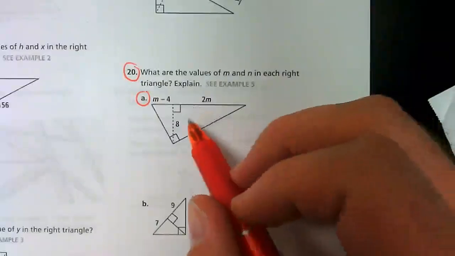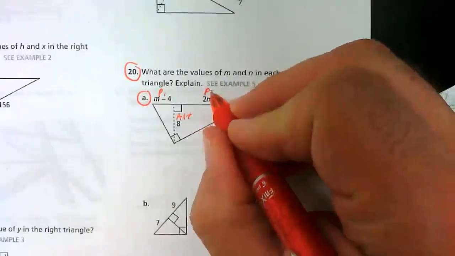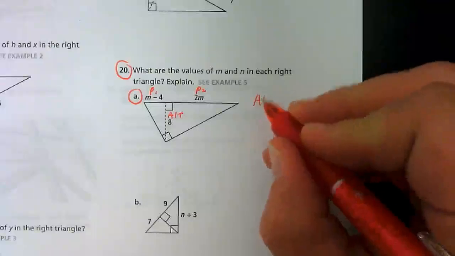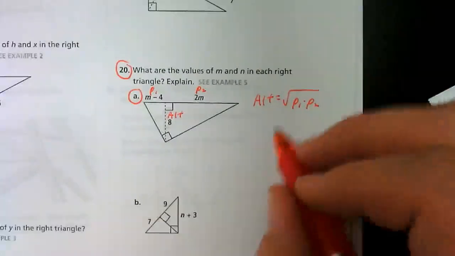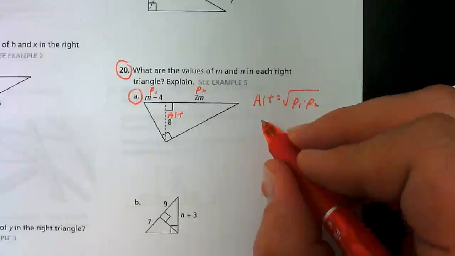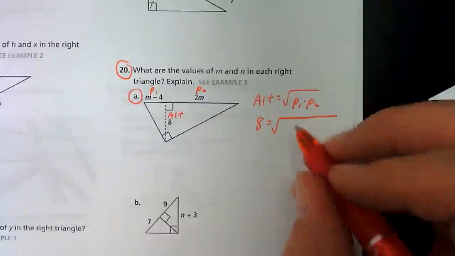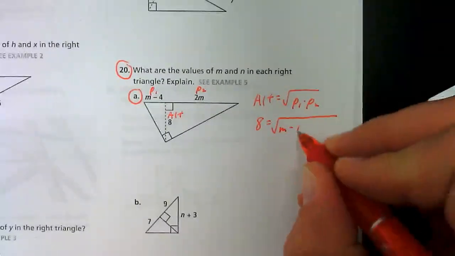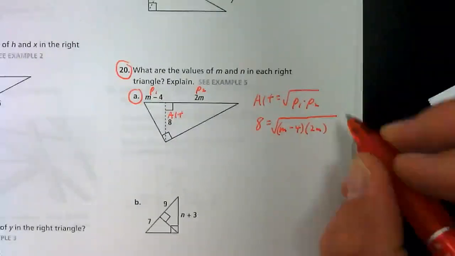So what makes this problem challenging is the fact that when you plug this into your formula, let me go ahead and label it first. Altitude is the geometric mean of the 2 parts, so part 1, part 2. We have the altitude is 8. Part 1 and part 2, they both contain an m. This book does have some problems that are going to turn things into quadratics. This is a quadratic problem.